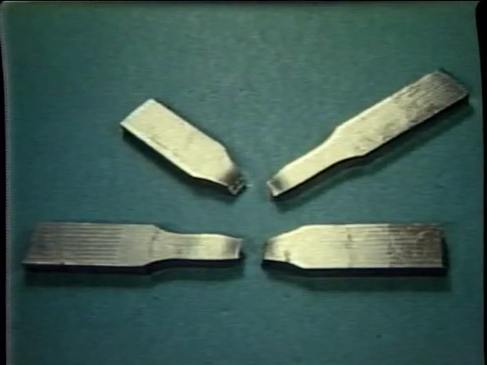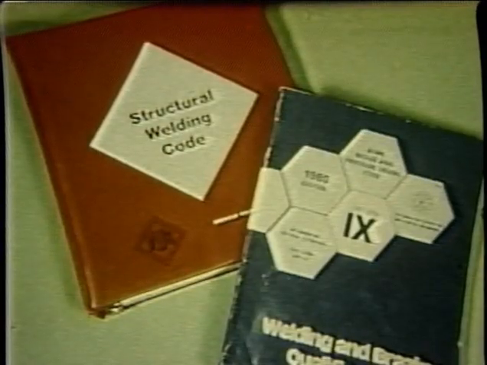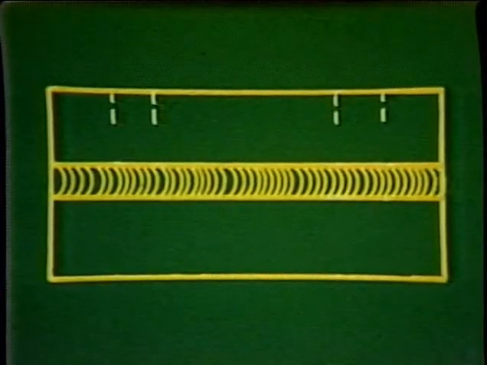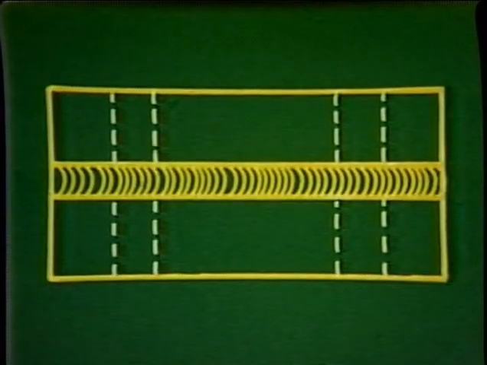Another group of tensile tests include the reduced section test and the full section test. Full section tests are commonly used to pull small diameter pipe and tubing. These tests are commonly used by published welding codes to qualify welding procedures. Usually the specimens are removed from plate or pipe welds transverse to the direction of welding. The type, size, and number of specimens will depend on code requirements. Once the specimens are removed, they are machined to the required dimensions.